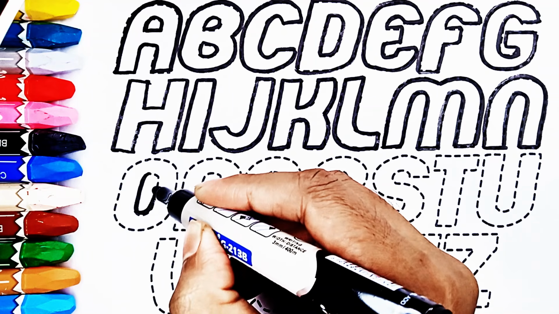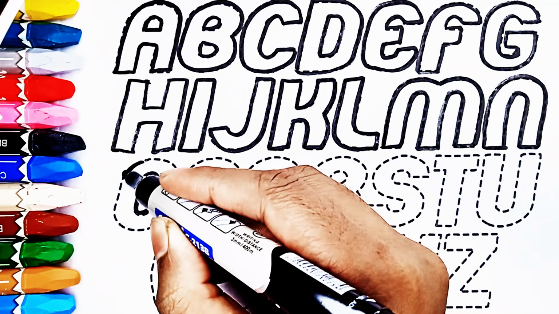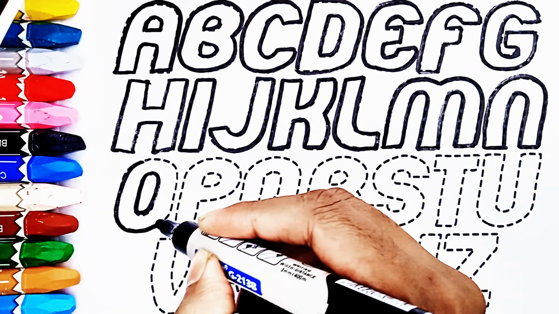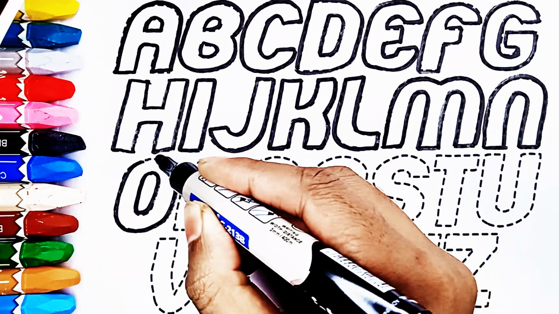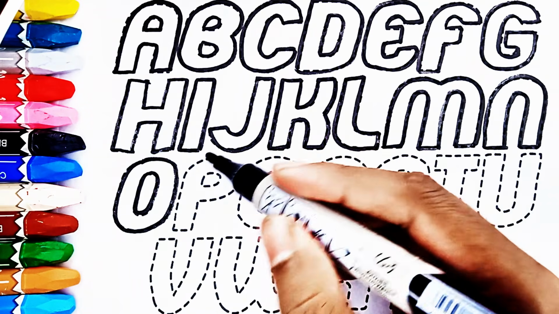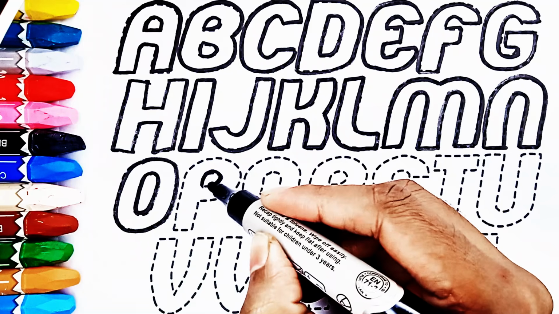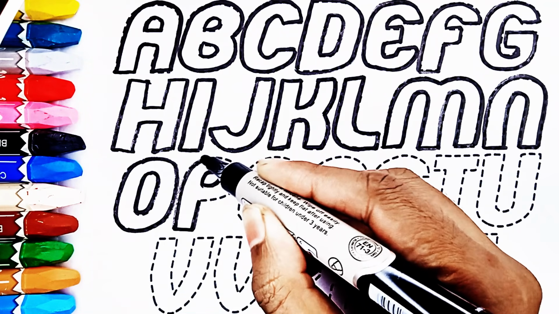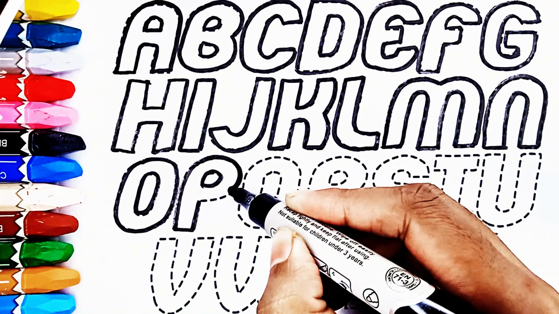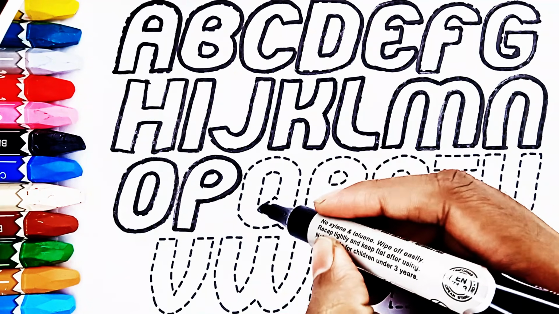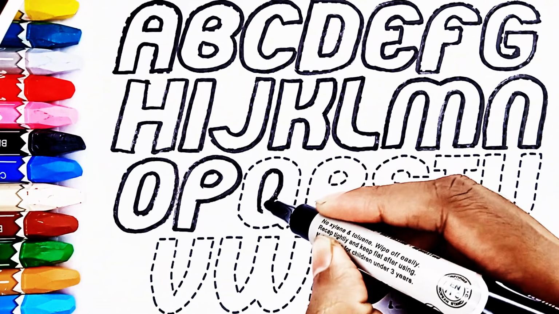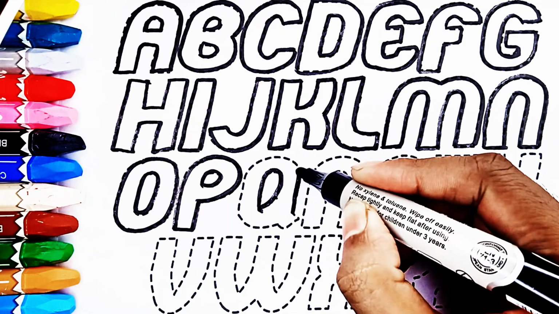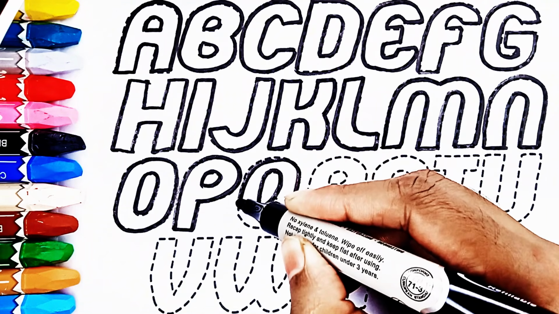Now I am drawing letter O. O is for orange. Now I am drawing letter P. P is for potato. Now I am drawing letter Q. Q is for queen.